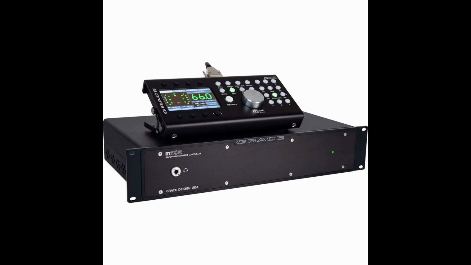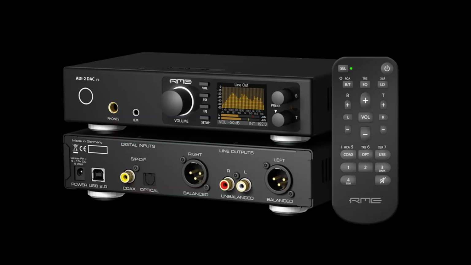The important thing with DSP-based systems is to properly gain stage the system so that it's not being used at something like minus 40 dB of attenuation. A properly implemented system can easily handle 12 dB of attenuation without any noticeable degradation. An advantage of DSP-based systems is that there's no added circuitry in the signal path, whether it be active or passive. Certain products, like the RME ADI-2, will use a combination of DSP and active-based attenuation.